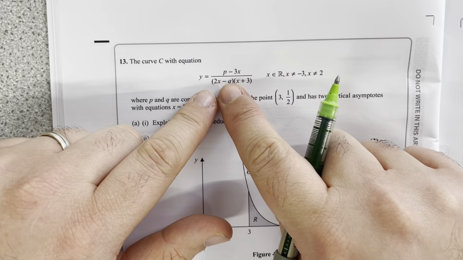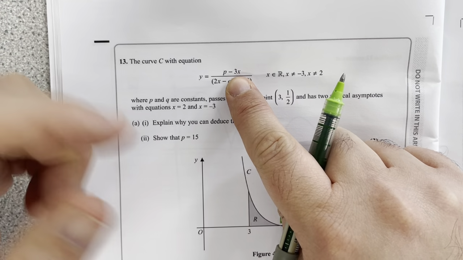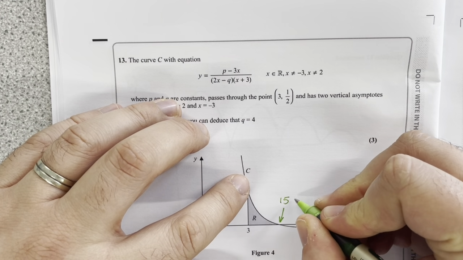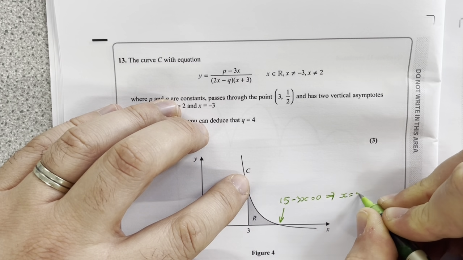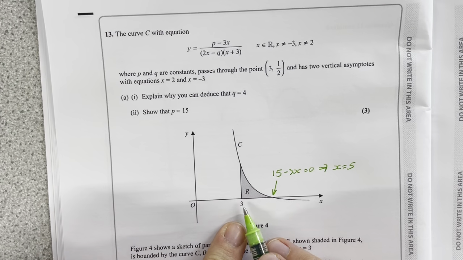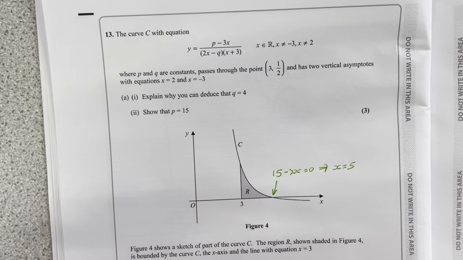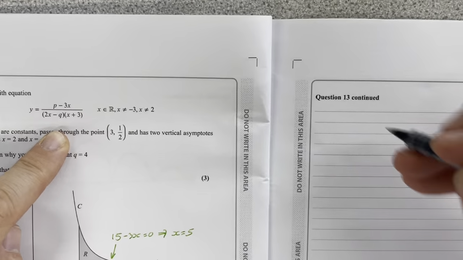And when y is 0, the numerator is 0. So we get 15 minus 3x equals 0, so that tells us that x is 5. So we are looking to integrate between 3 and 5. Okay, so we're going to integrate this thing.